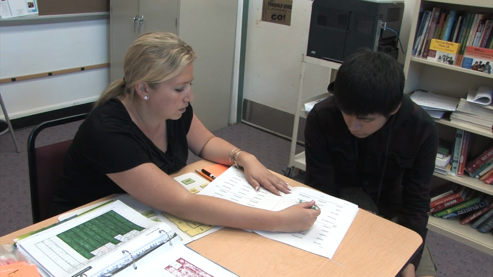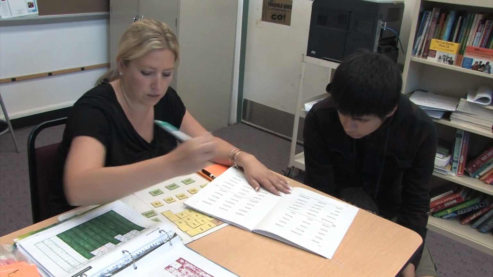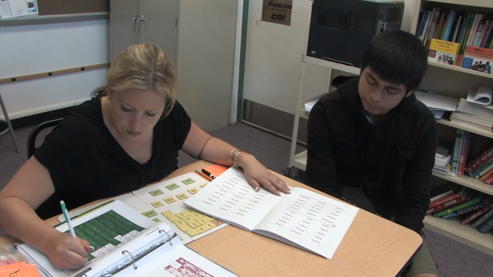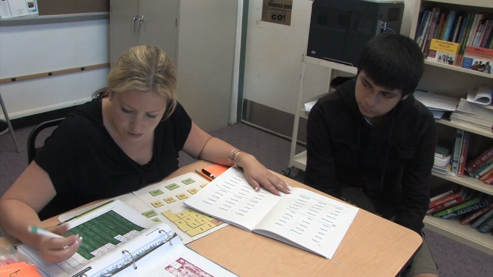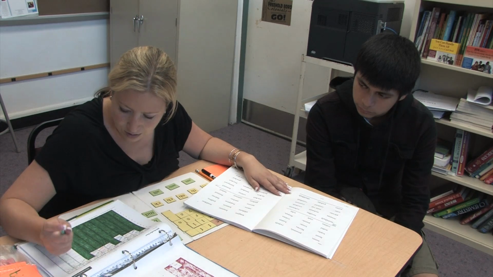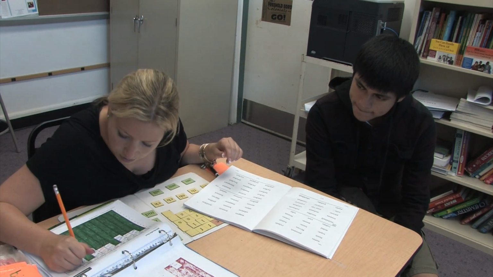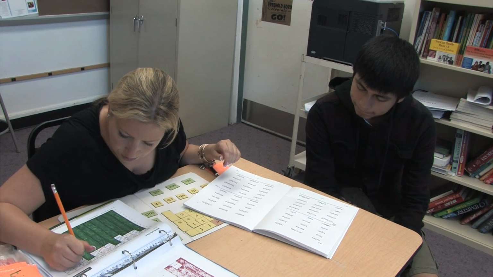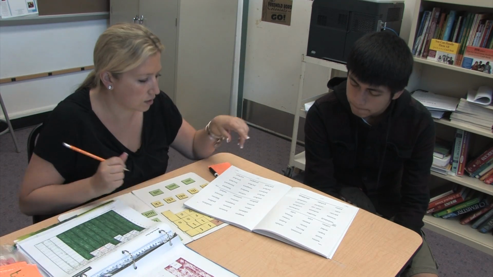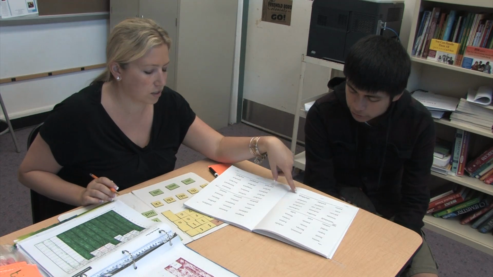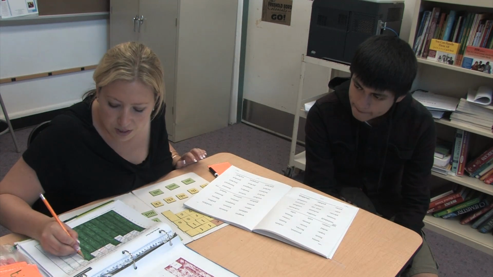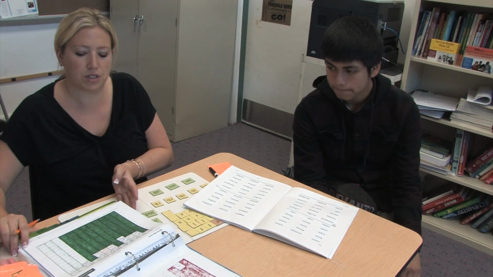Publish, cannot, cabin, combat. Shellfish. Awesome. So only one mistake. So you did a really good job. So you can color.